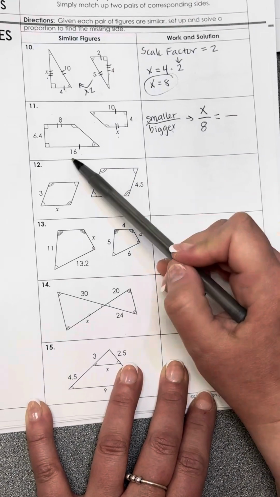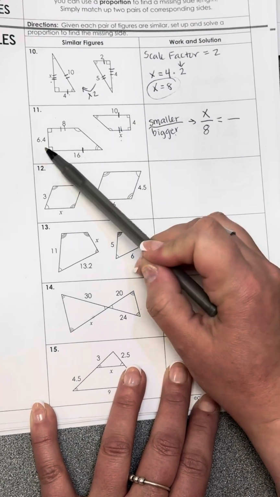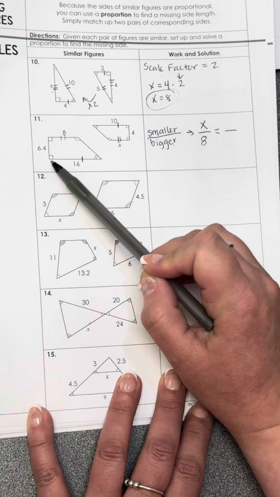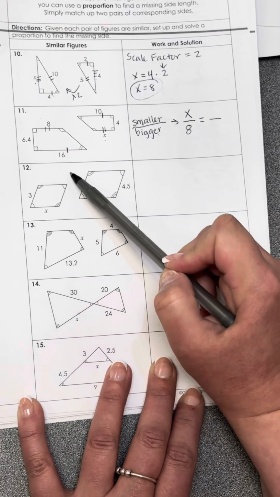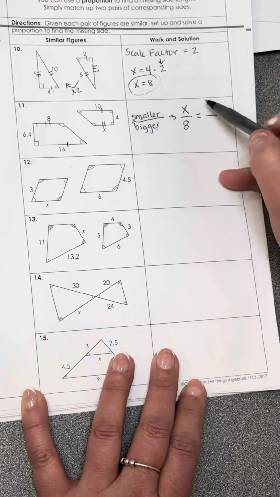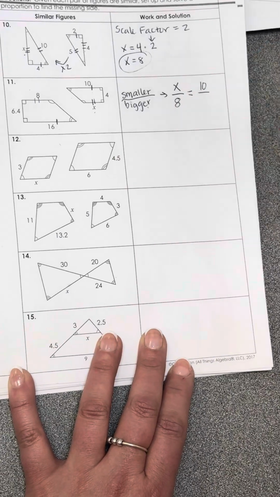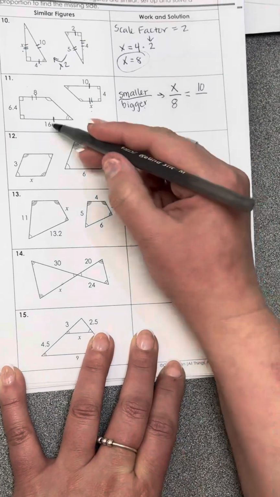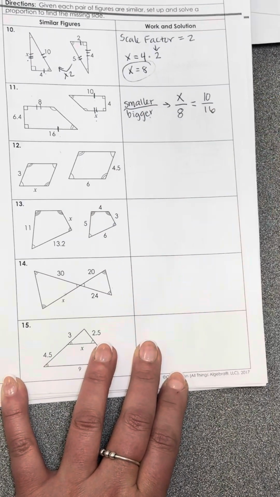And then I'm going to use 10 and 16. You could use 4 and 6.4. It does not matter. I just want to use whole numbers right now. So for my second fraction, 10 goes as my numerator. 16 goes as my denominator.